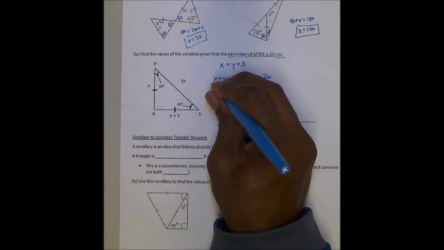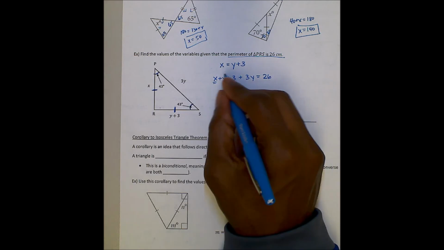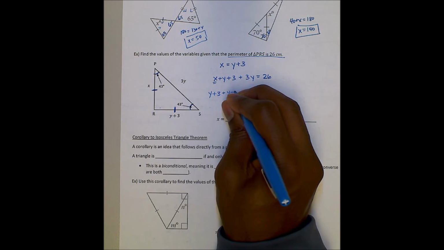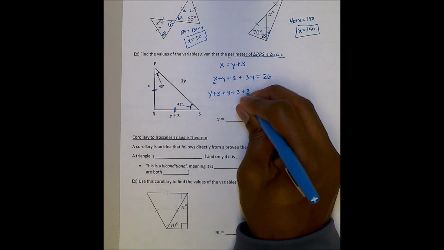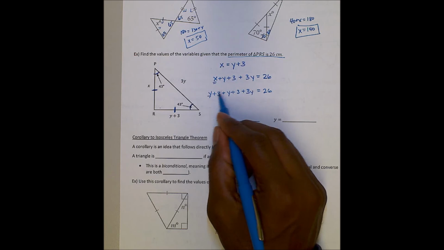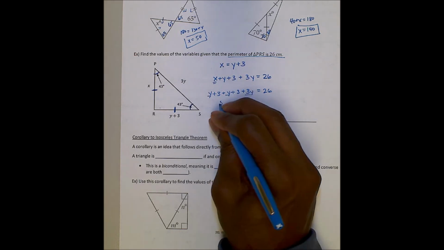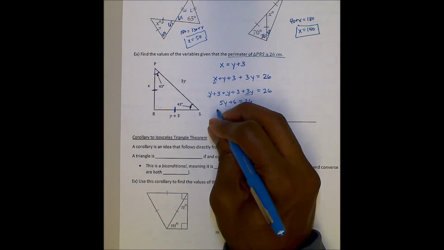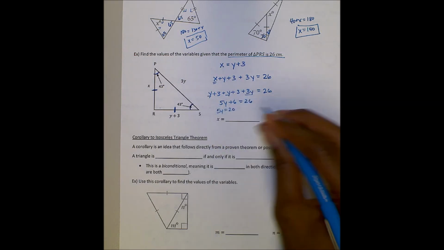If you look at the first equation we have x equals y plus 3. And so we see that x and y plus 3 are the same thing. So now instead of writing x, I know I can say, hey, x is the same as y plus 3. I can write y plus 3 there and rewrite my equation so that I actually have an equation with one variable that I can solve. And so now I take all my like terms, 5y plus 6 equals 26. 5y will equal 20, and that means y will be 4.